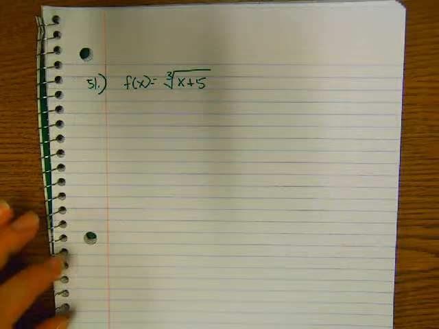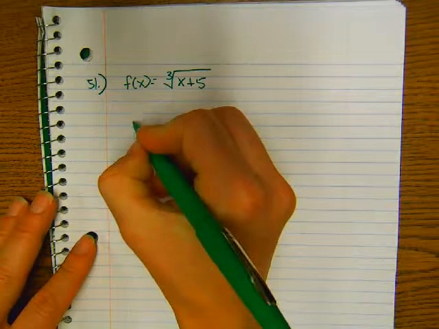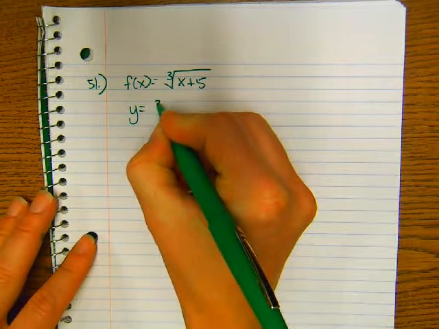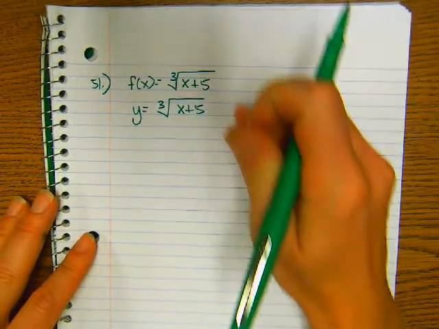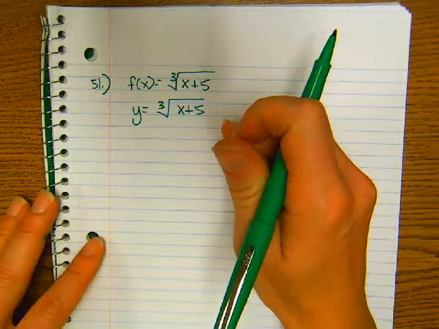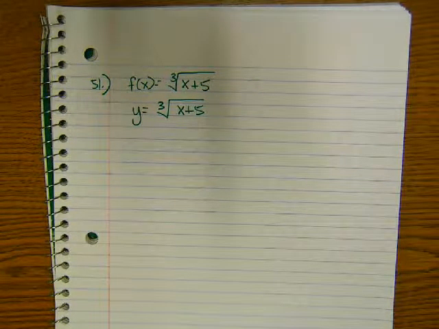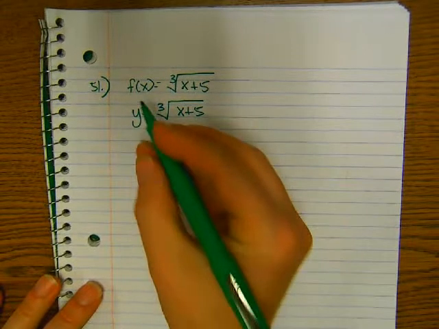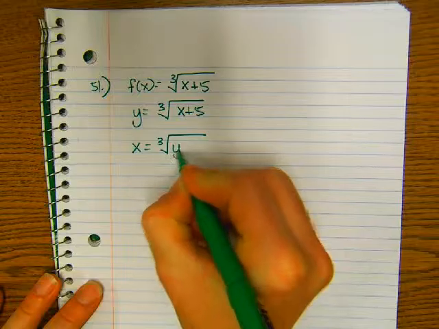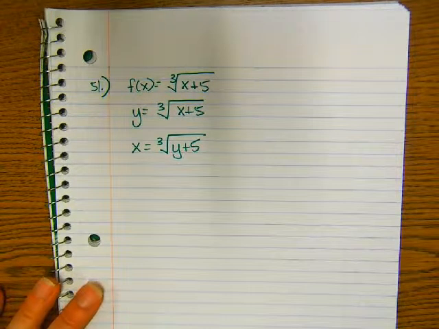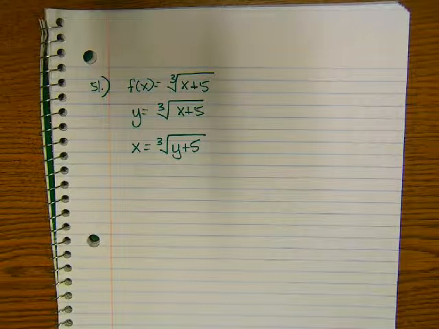Well, first, can we rewrite f of x as another thing? We're going to do y equals the cubed root of x plus 5. I'm not doing anything yet towards finding the inverse. I'm just rewriting it. The inverse is the reverse of the x and y coordinates. So now I'm going to do that part. So x equals the cubed root of y plus 5. And then now what do I need to do? Cube both sides. We're going to solve.